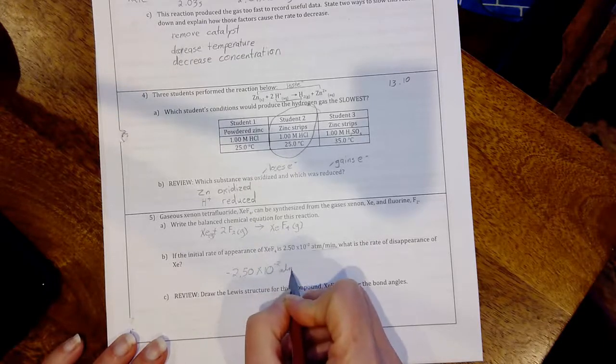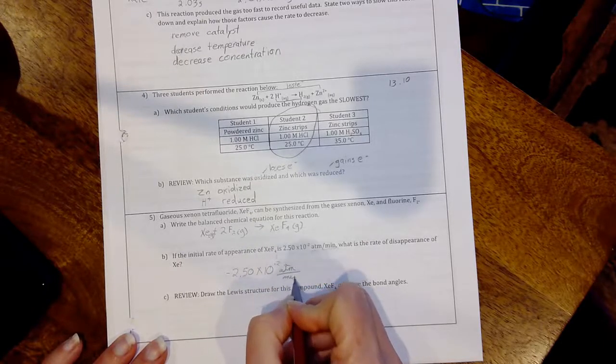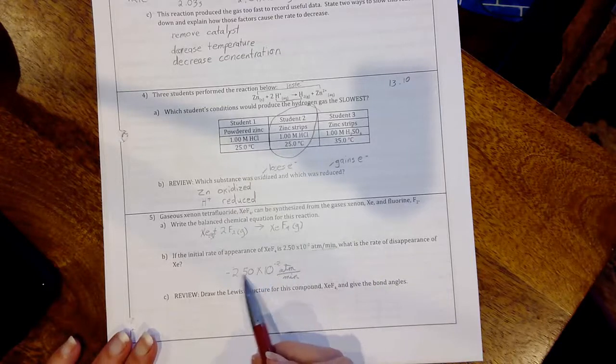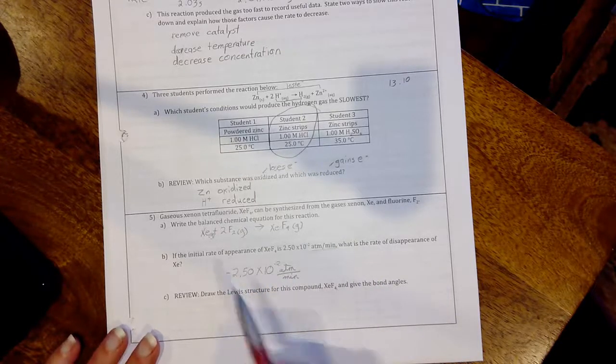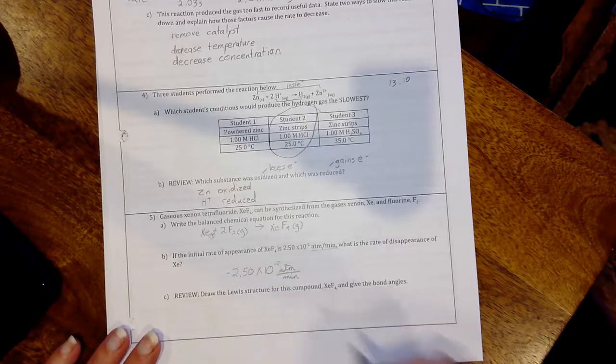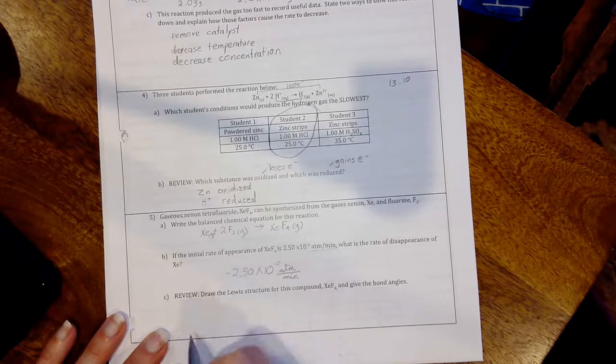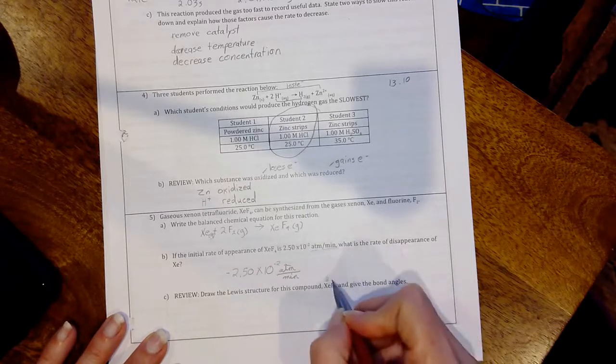So we know that xenon has 8 electrons, fluorine has 7 times 4. So we have a total of 36 valence electrons. So we have our xenon. We're going to put the 4 fluorines around it. Okay.